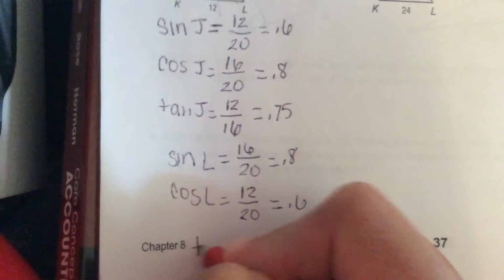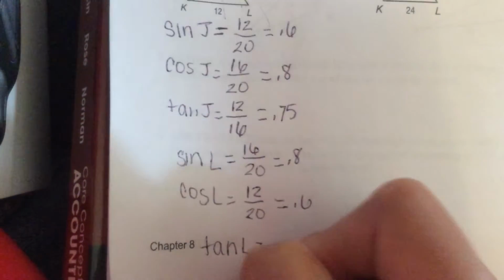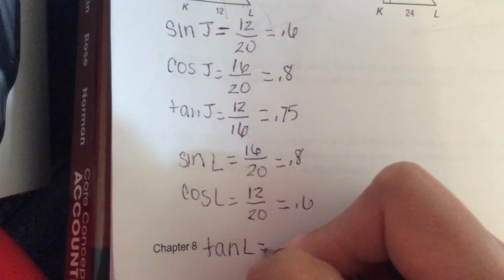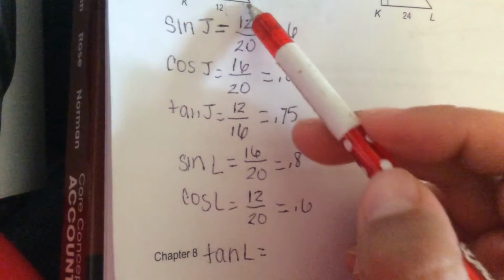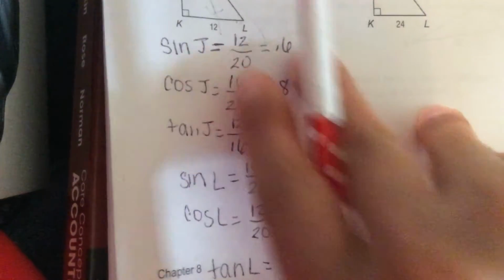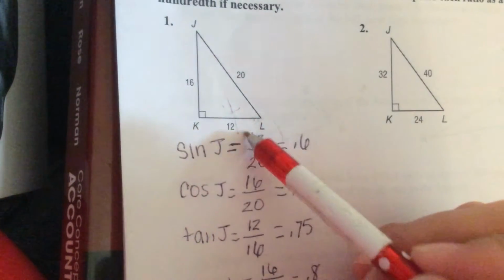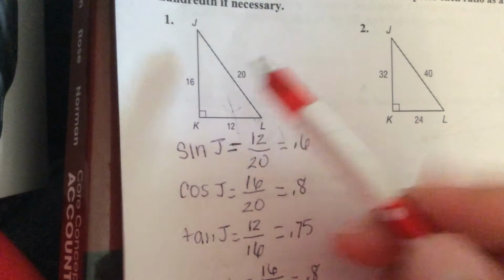And then the tangent of L, TOA, opposite over adjacent. If we look at L, the opposite is 16 and the adjacent is 12.